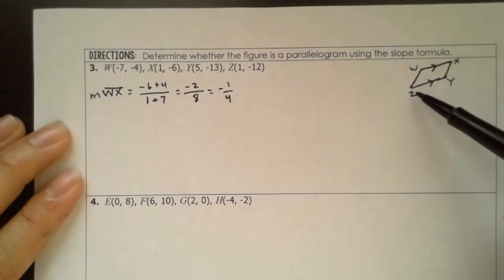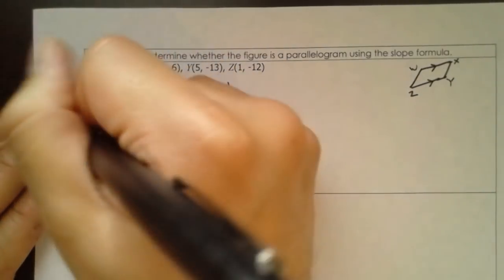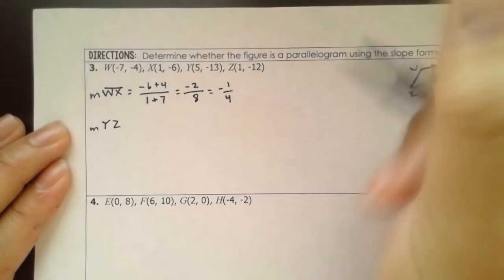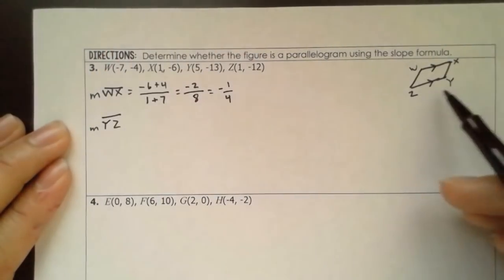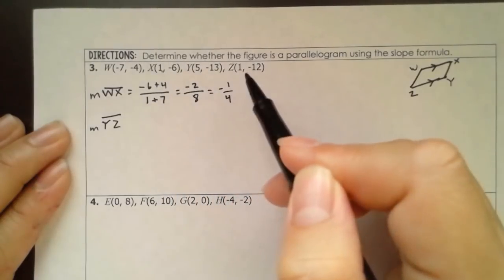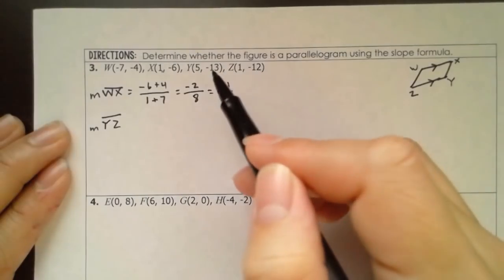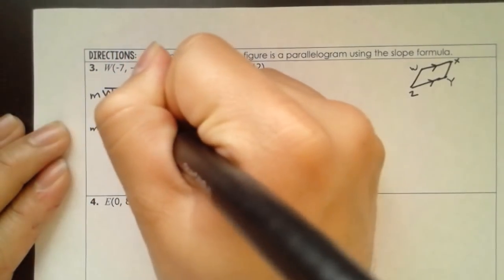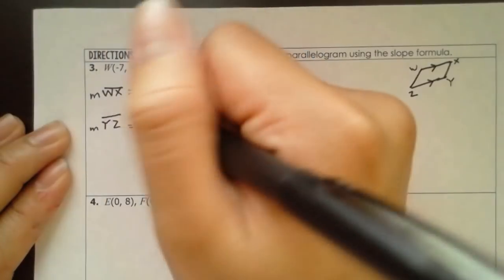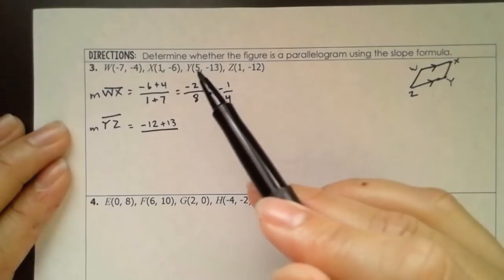So that's the slope of WX. Let's take ZY next, because again, if they're parallel, the opposite sides need to have the same slope. So the slope of YZ, again that's the opposite side. YZ is these 2 points here. So subtract the Y's, negative 12 minus 13, and then it's minus negative 12 minus negative 13, so it becomes positive, over the x's, 1 minus 5.